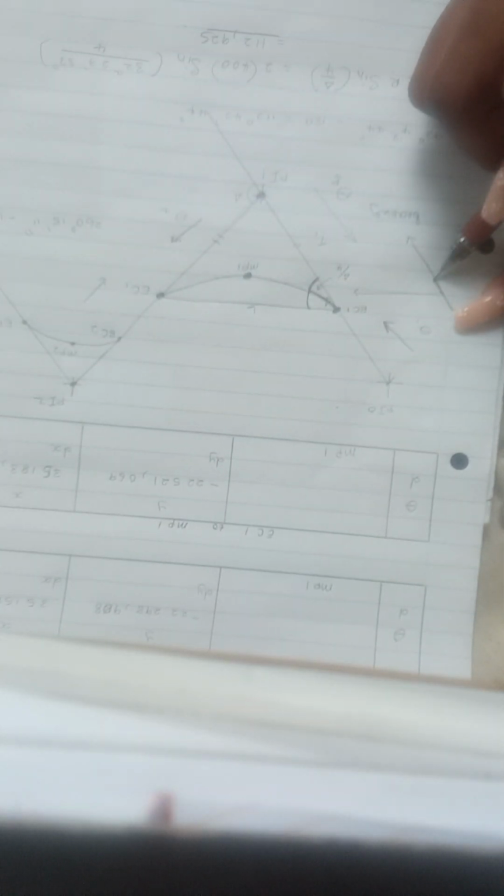2 times 400 is 800 sine 32 degrees, 27 minutes and 33 seconds, and then this is over 4. We close the bracket, which means that our distance D in this case is 112.925. And what is our theta? It's going to be, this is theta 1 that is moving in this direction. This is the forward bearing.